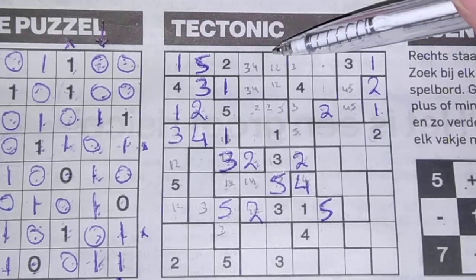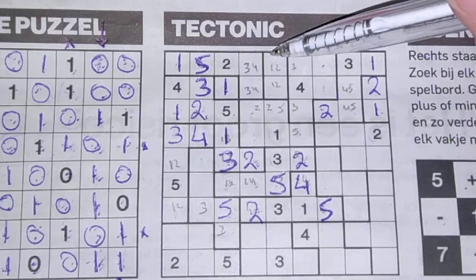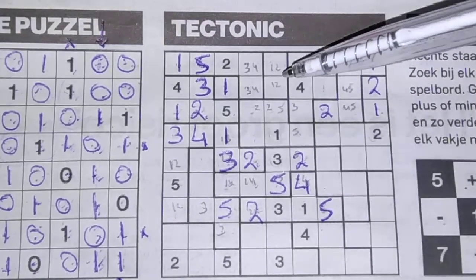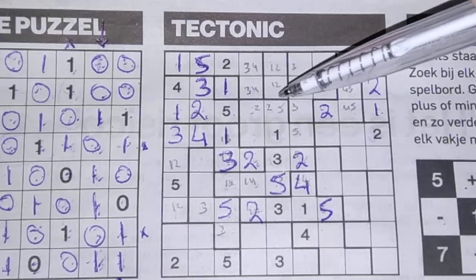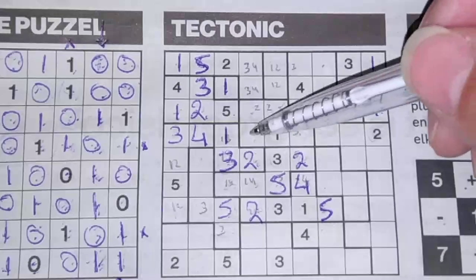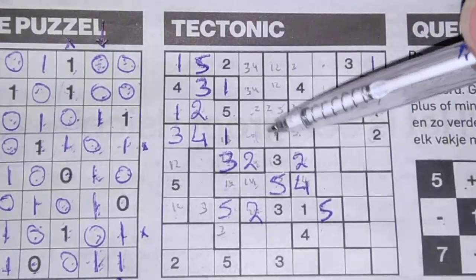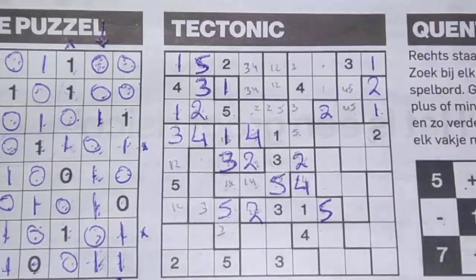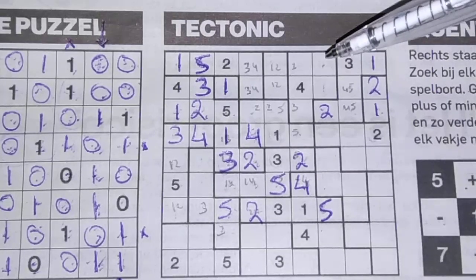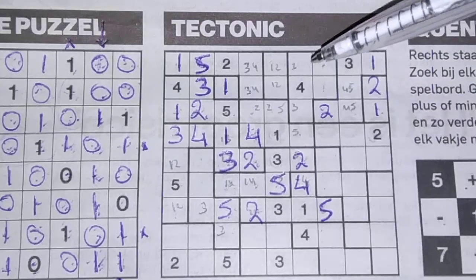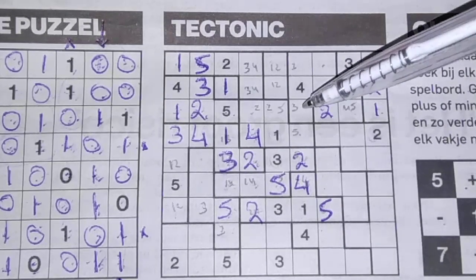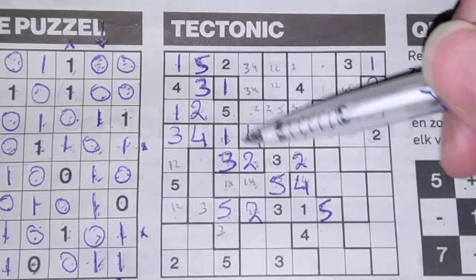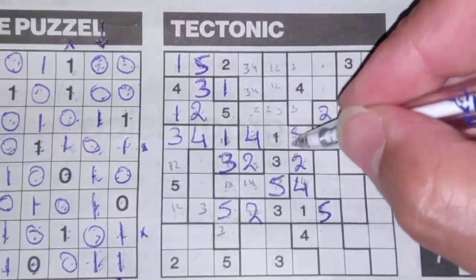Then this box should be a 4 because it cannot be a 1, cannot be a 2, cannot be a 3, cannot be a 5. So it should be a 4. Alright, we have a 4 here. The 3. This box should be the 5 because it cannot be a 1, cannot be a 2, cannot be a 3, and in this area we have a 4 there, so this should be a 5.